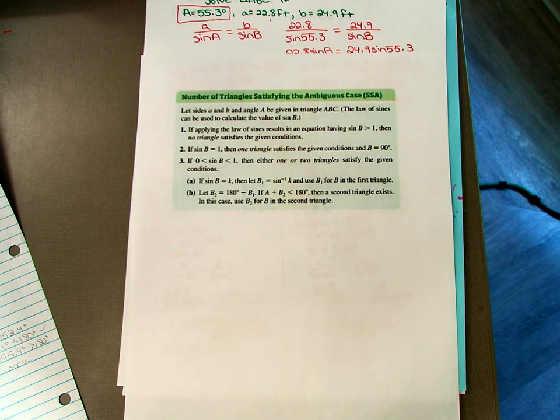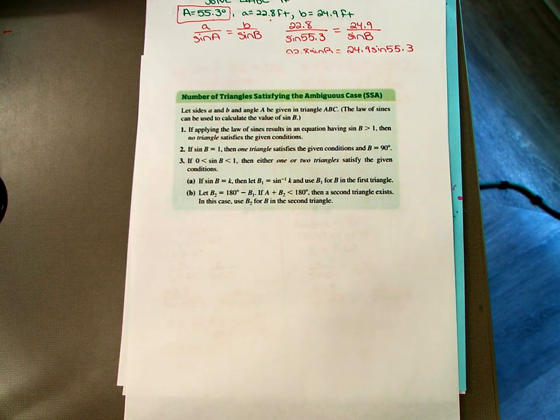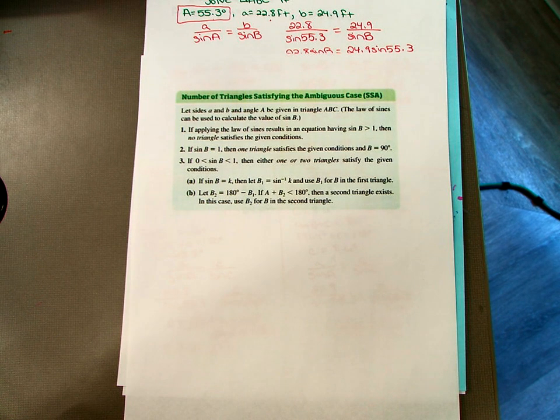And now we're going to do the one where we see what happens when we have 1 triangle. So if we have side-side-angle, is what it says, in our given triangle, then the law of sines can be used to calculate sine B. That's what we've been doing.